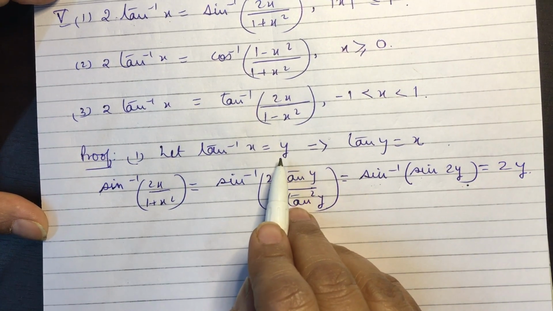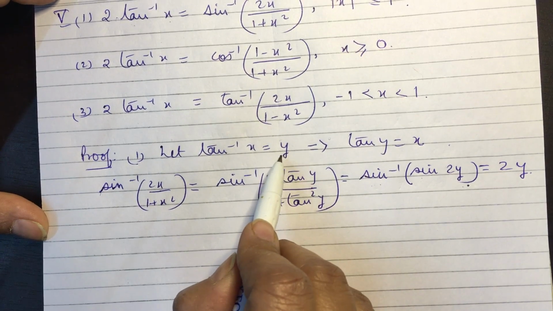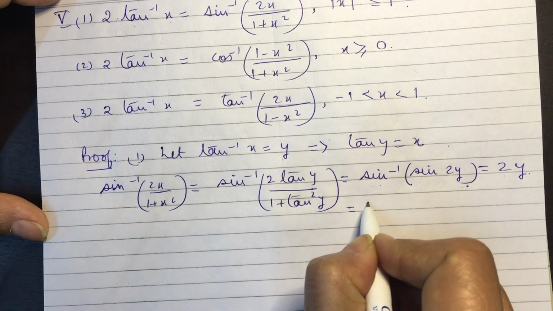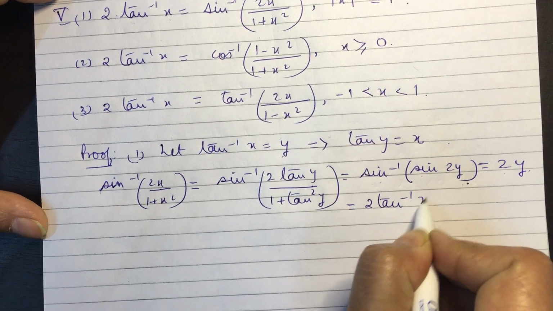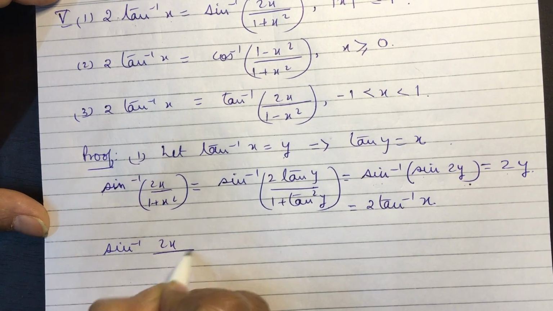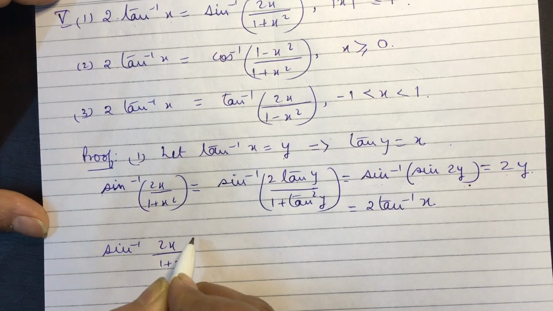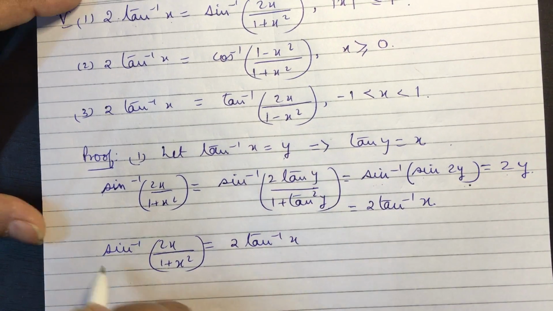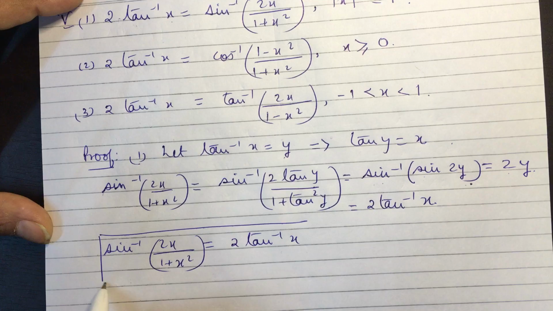Again substituting back the value of y in this, what do we get? It is equal to 2 tan inverse x, and thus we have sine inverse 2x over 1 plus x square is equal to 2 tan inverse x.